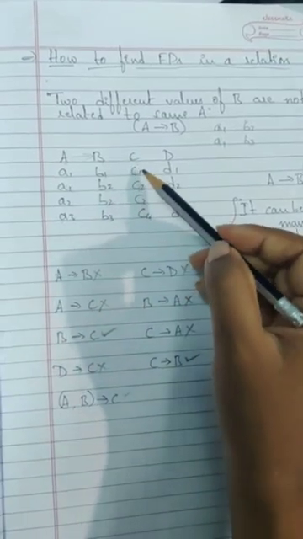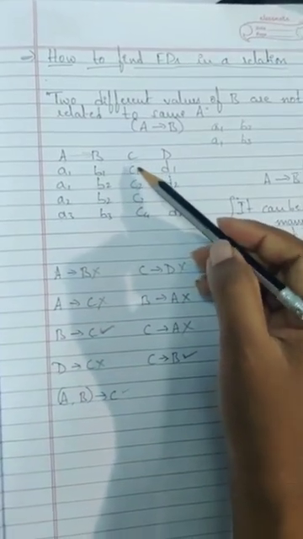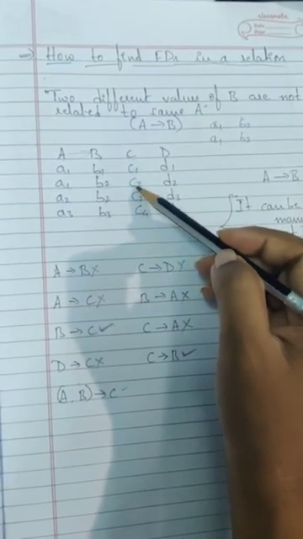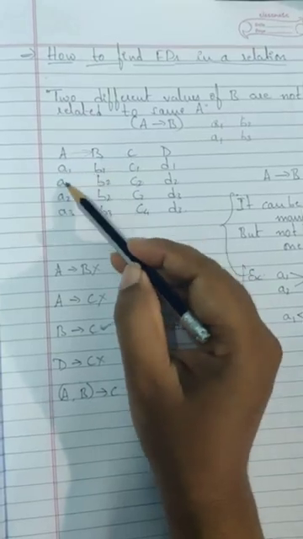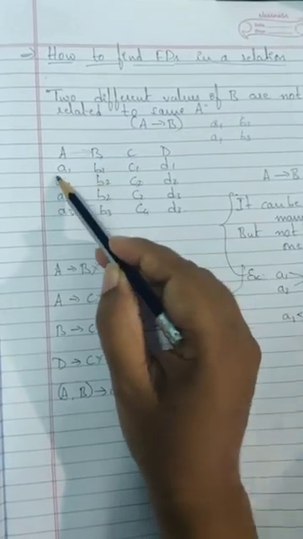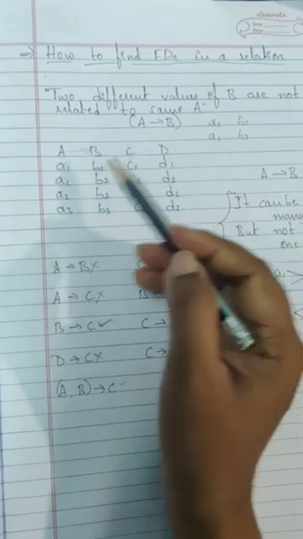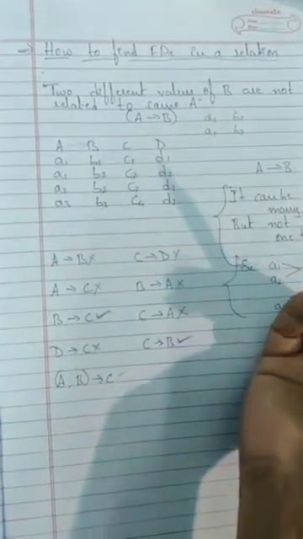And also here you can check, the two different values of C are determined by two different values of AB. Again, the combination of this is different, and the combination of this is different.